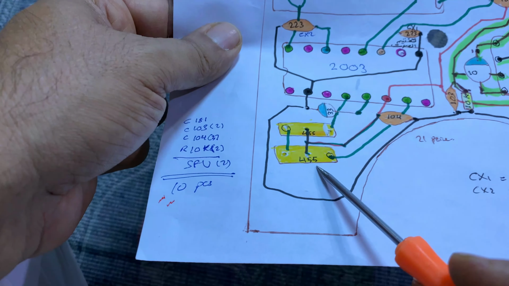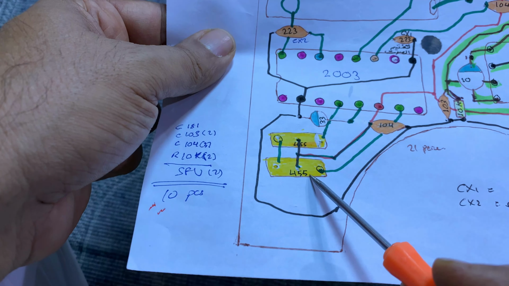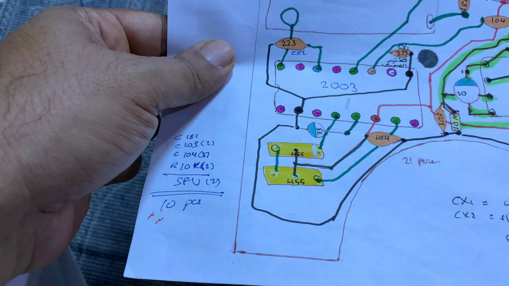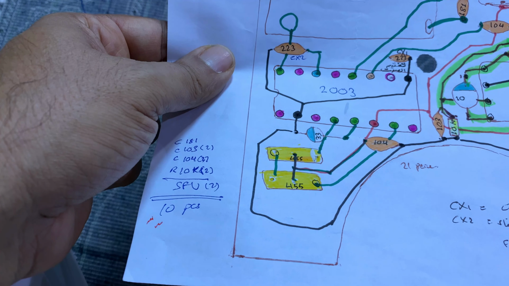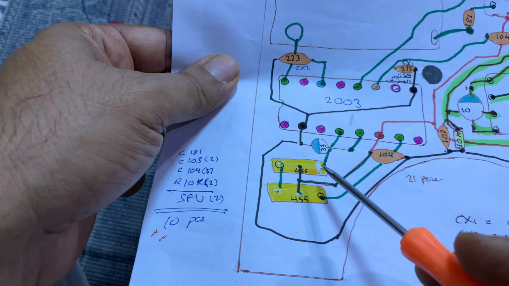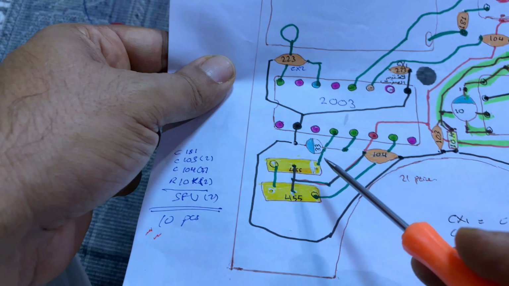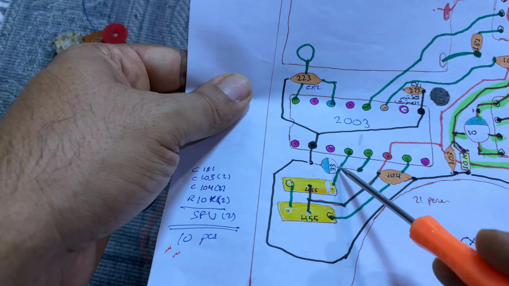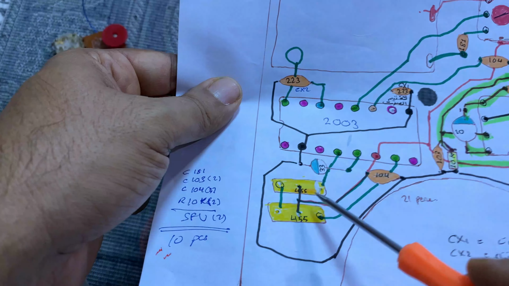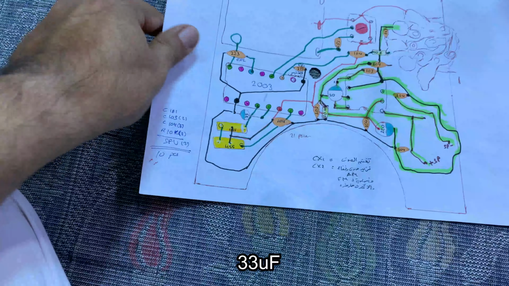And those, we will use 455 kilohertz filter and ceramic capacitor, sorry, for AM. This is going to be 33, of course, based on the circuit itself.